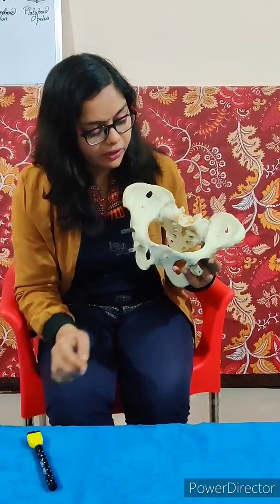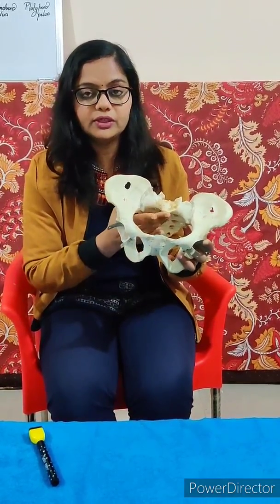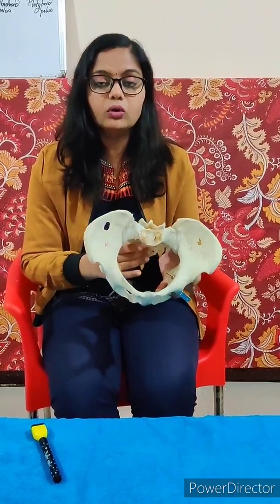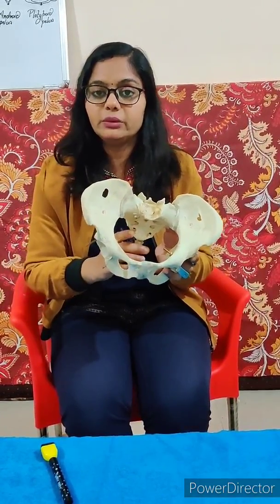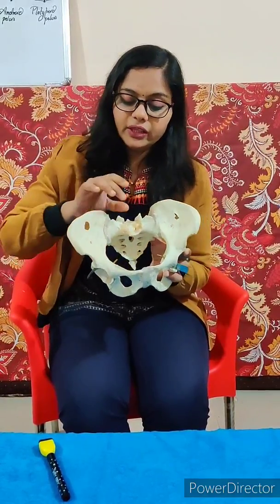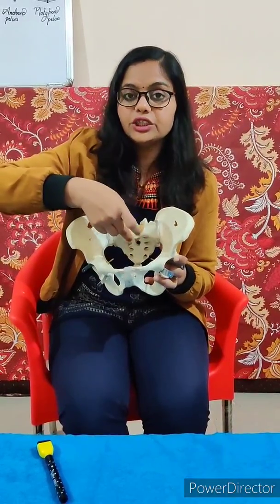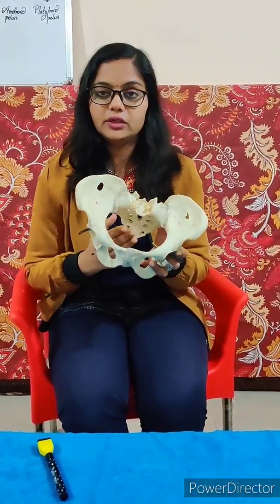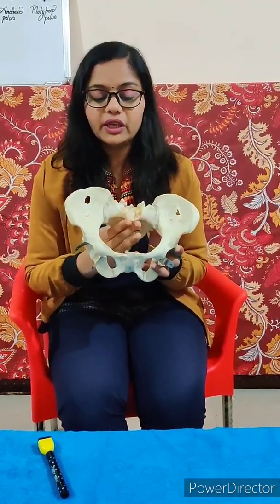Normally the sacral hollow is around 11.5 centimeters. The baby has to pass through this 11.5 centimeters to come to the outer world. But when sacralization of the fifth lumbar vertebra occurs, an additional 2 to 3 centimeters is added to the birth canal.